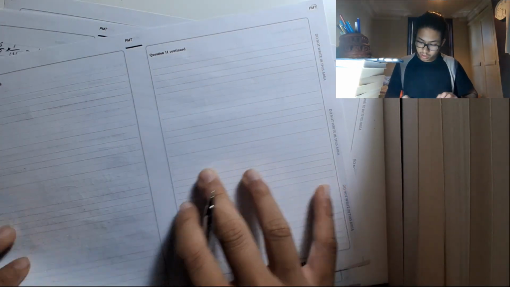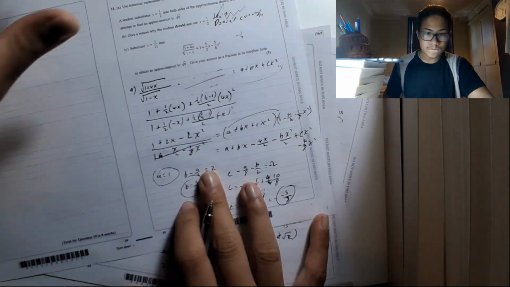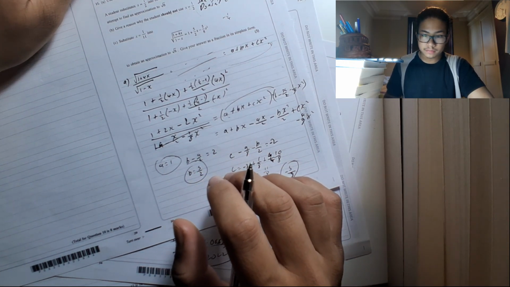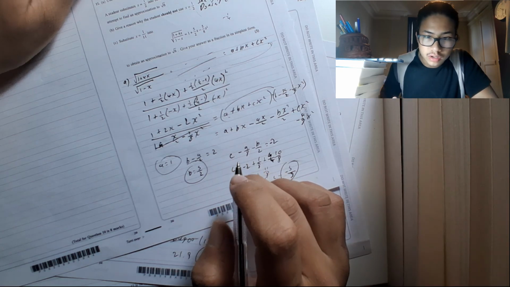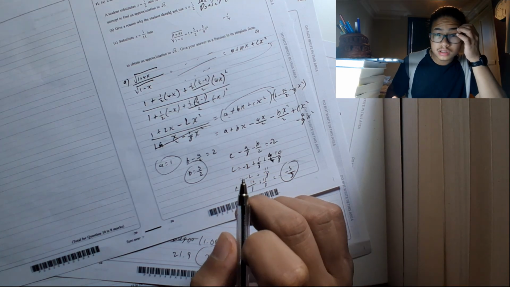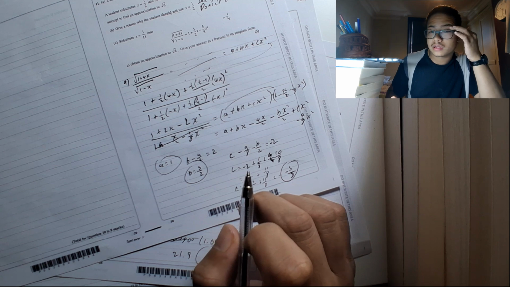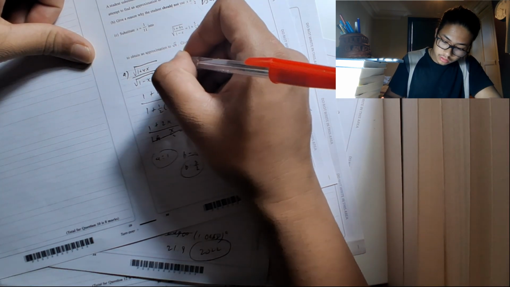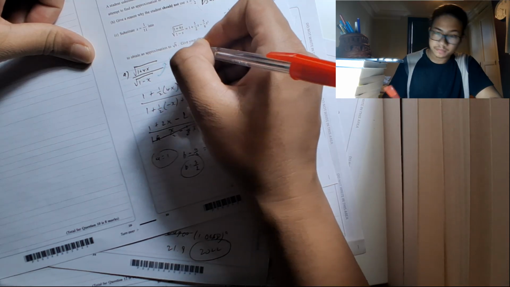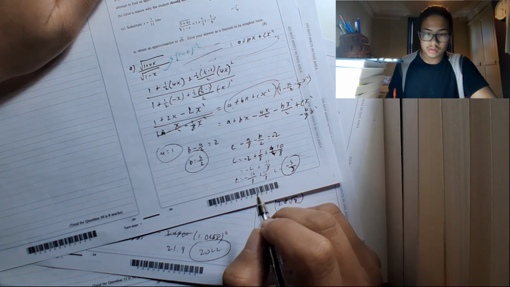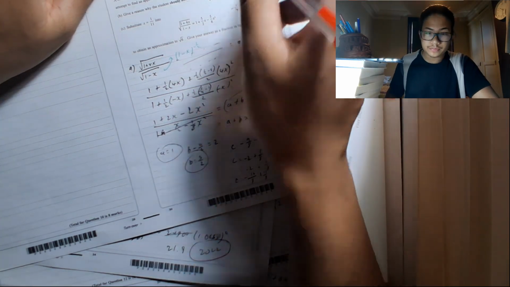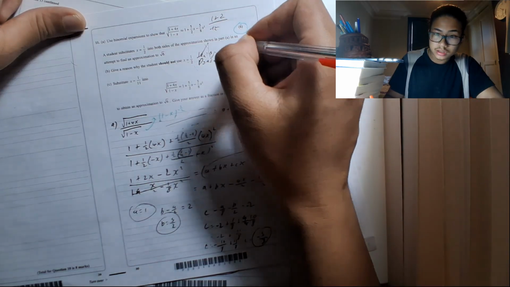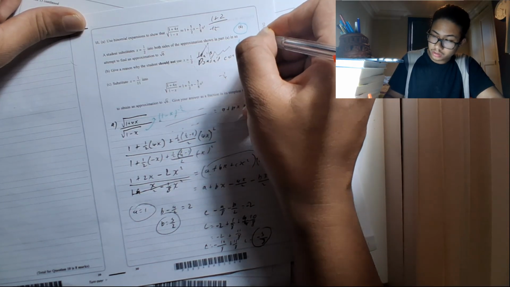There's too many blank pages. Let's see. What did they even do? Okay, they multiplied. Oh, they multiplied by the minus. That's smart. They just put this one up here and put it as 1 minus x to the minus a half. I guess I got the right answer still. Okay, what modulus x should be less than a quarter?